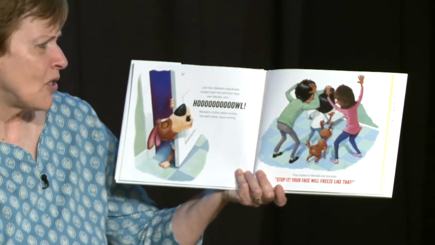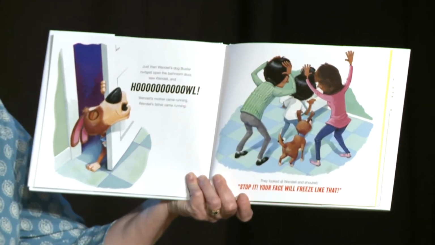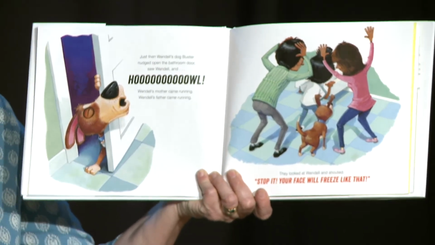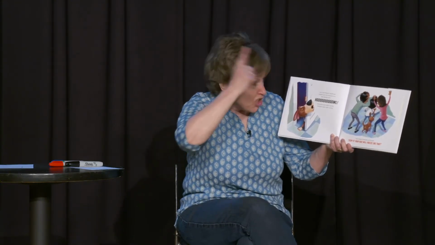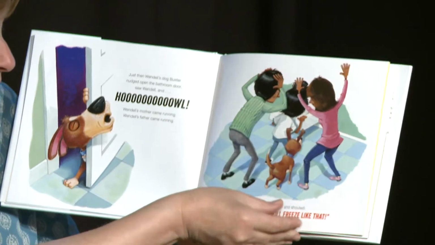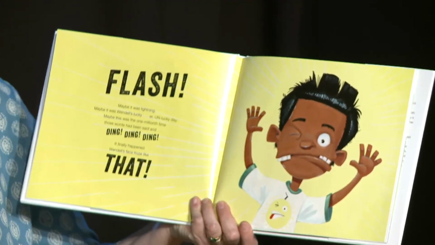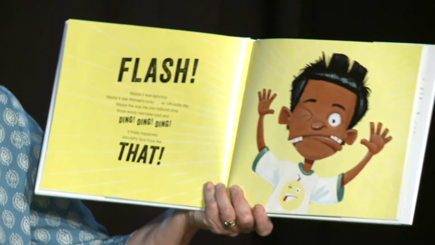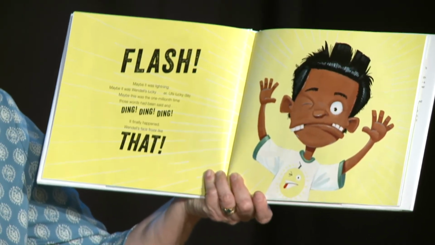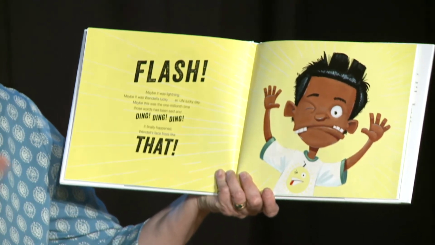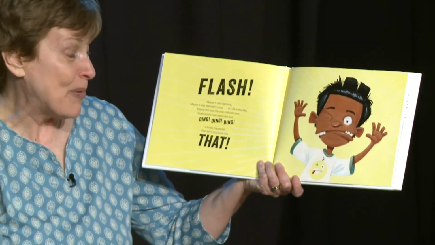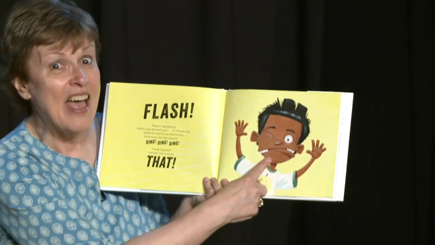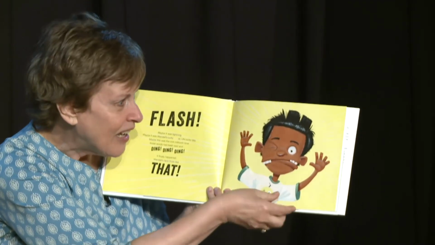Just then, Wendell's dog Buster nudged open the bathroom door, saw Wendell, and howl! Wendell's mother came running. Wendell's father came running. They looked at Wendell and shouted, you know it, "Stop it! Your face will freeze like that." Flash! Maybe it was lightning. Maybe it was Wendell's lucky or unlucky day. Maybe this was the 1,000,000th time those words had been said, and ding, ding, ding, ding. It finally happened. Wendell's face froze like that.